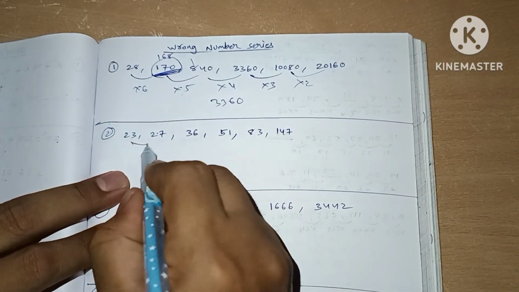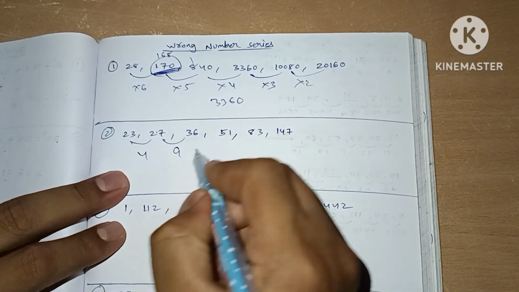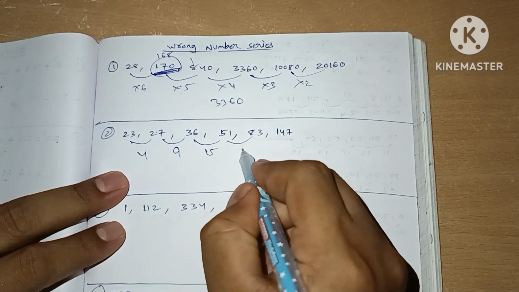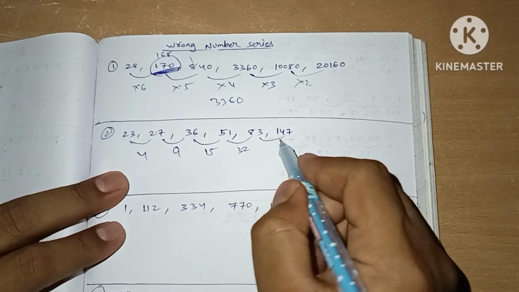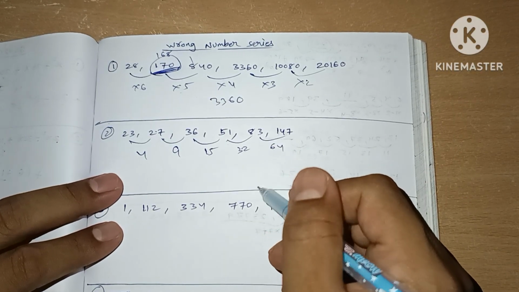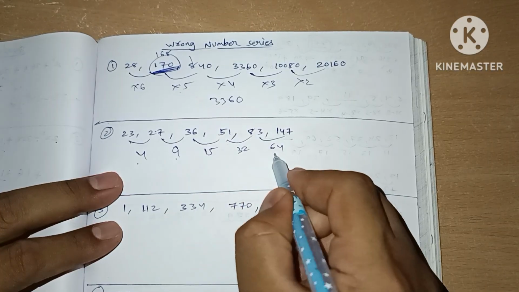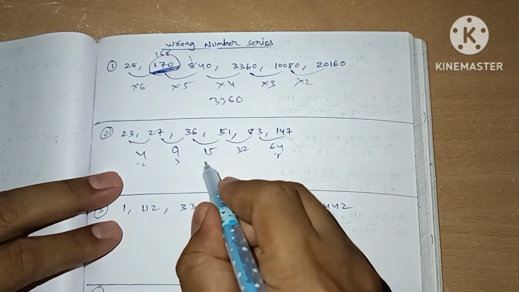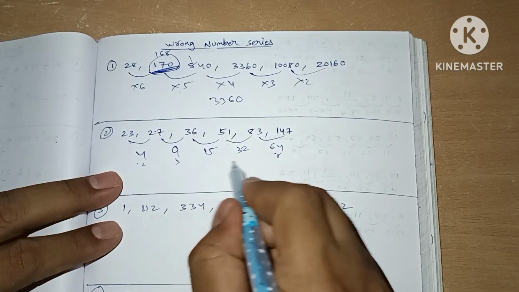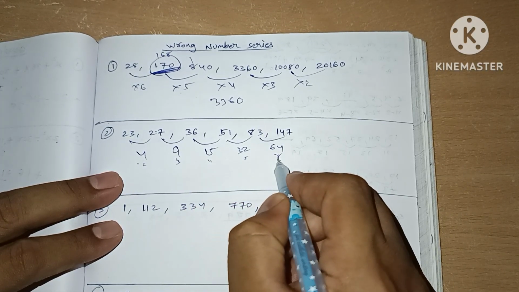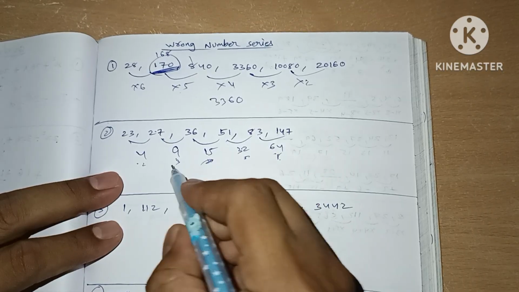Next, here we'll see the differences. 4 9. Here the difference is 15. Here the difference is 232. Okay, here it is 64. Now I see these are the square numbers. 2 square, 3 square, 8 square. These are not prime number squares. If we take 4 5, you cannot able to write 8 square. So these are not squares.